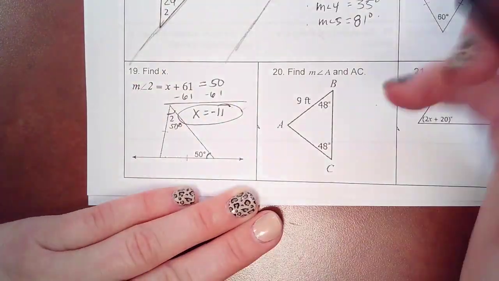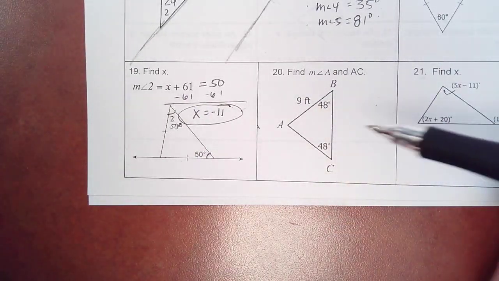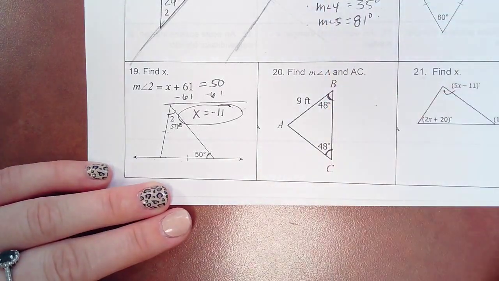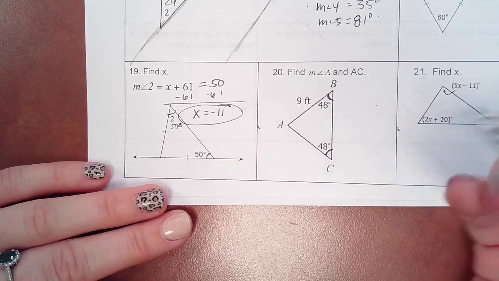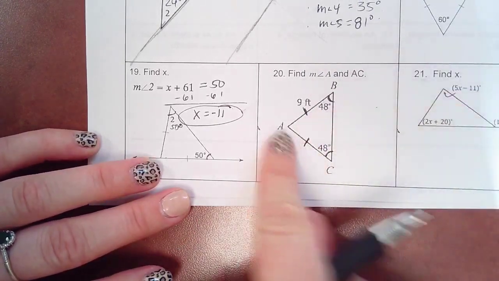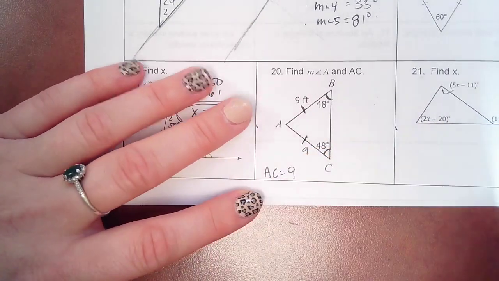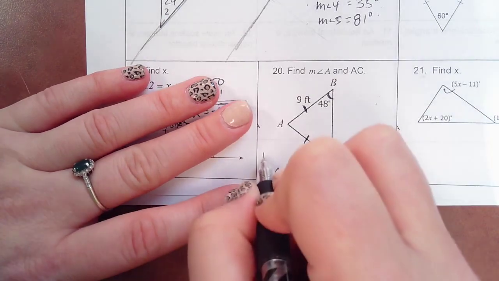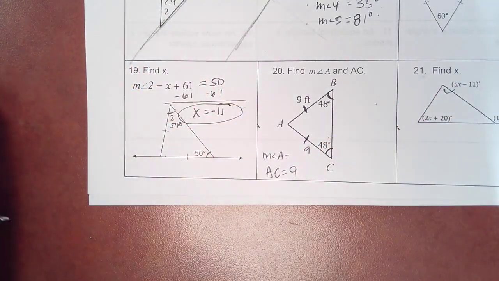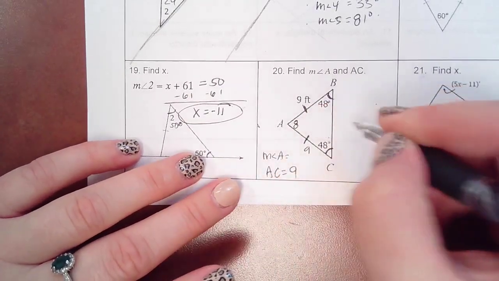It says find measurement of angle A and AC. So here I see that these two angles here are congruent, which means this is an isosceles triangle. These are our base angles, so these sides here would be congruent. So AC, I know, is 9. Okay, and for measurement of angle A, if these two are 48, I'll do 180 minus 48 minus 48, and know that angle A is 84 degrees.